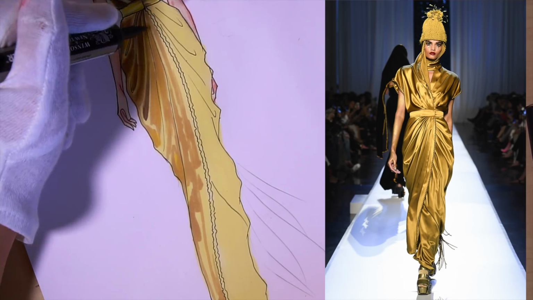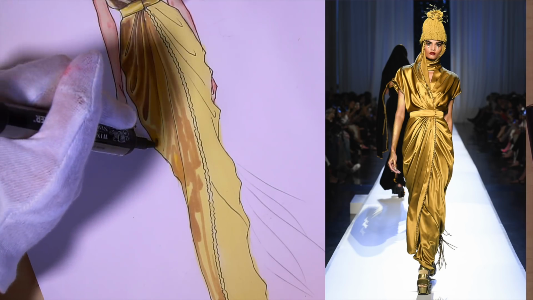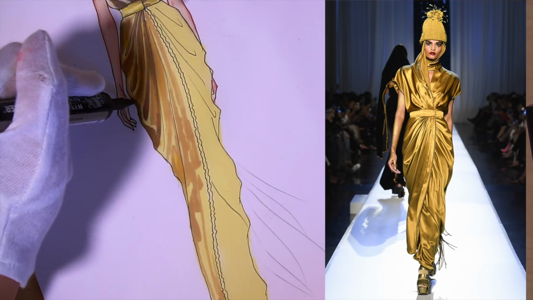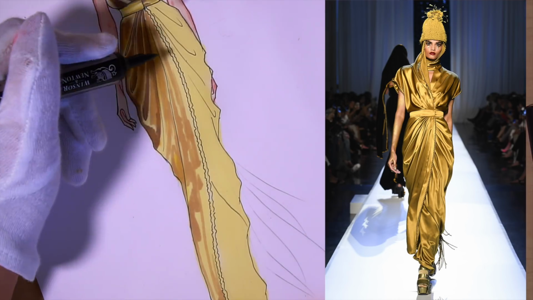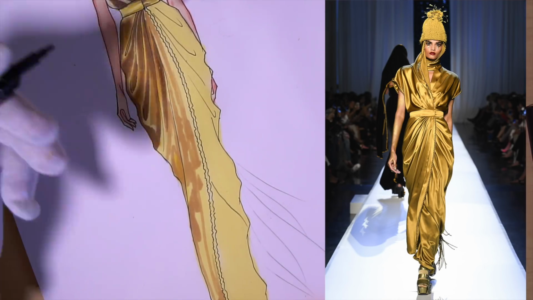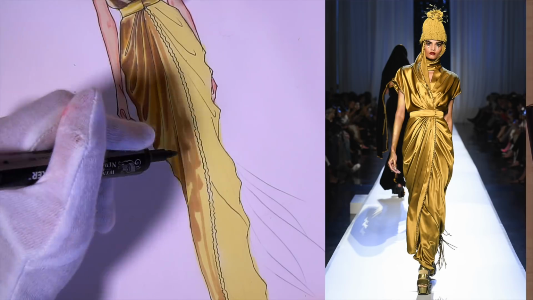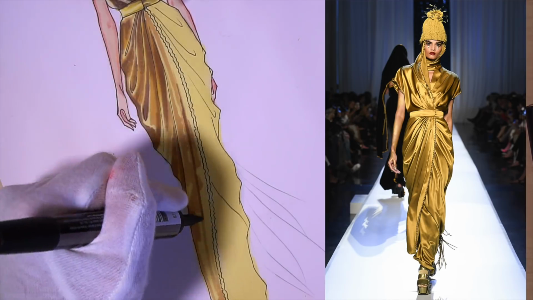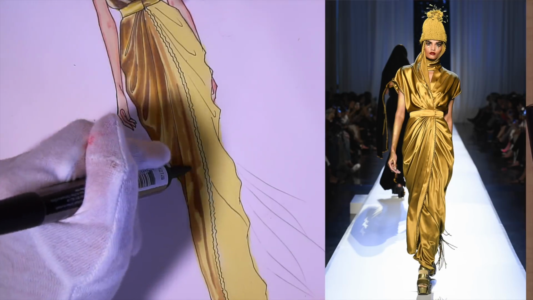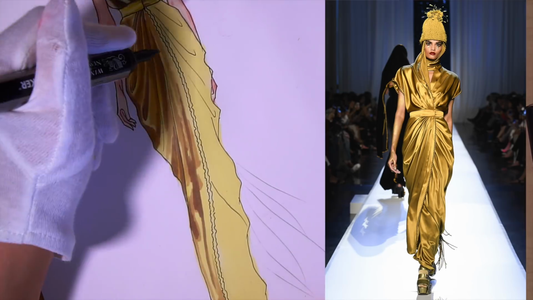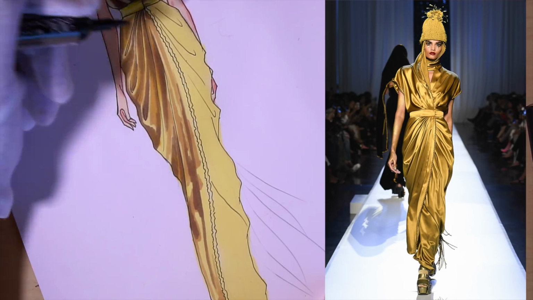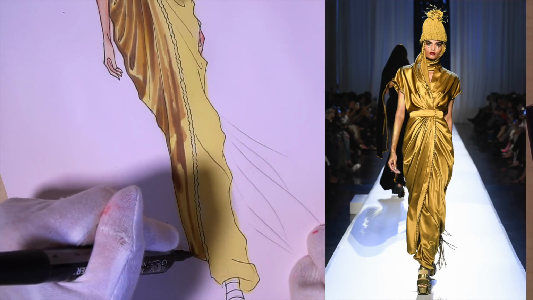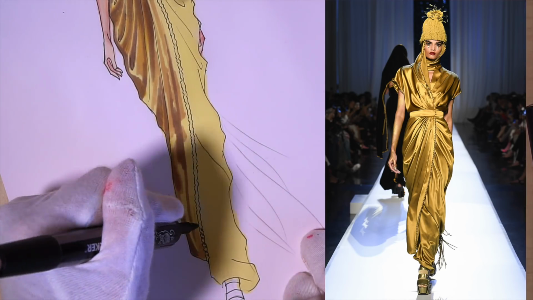Be brave when you add colors, because if you draw separate strokes and don't make a proper gradient transition, it will look very artificial. So try to mix colors, try to blend them.